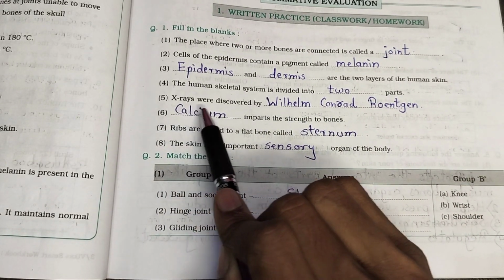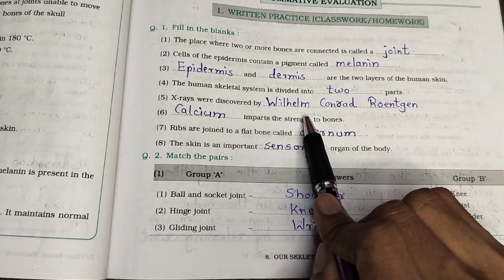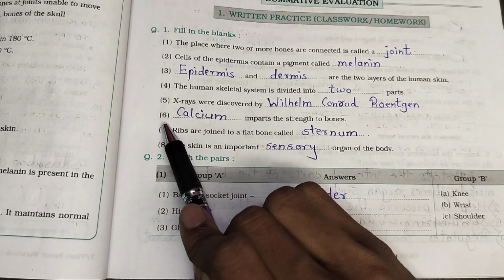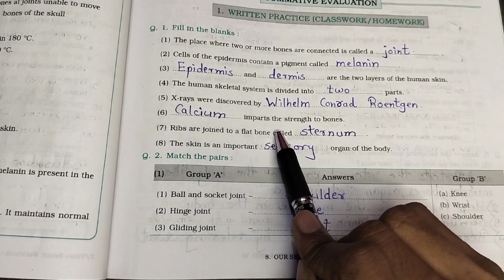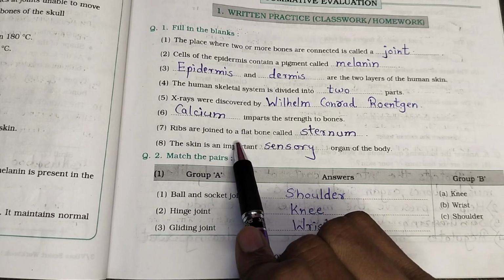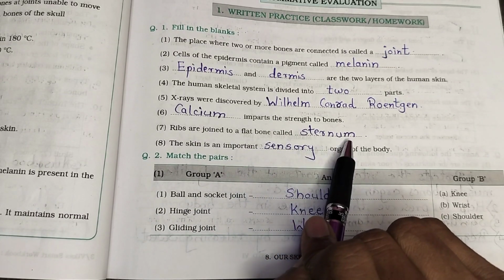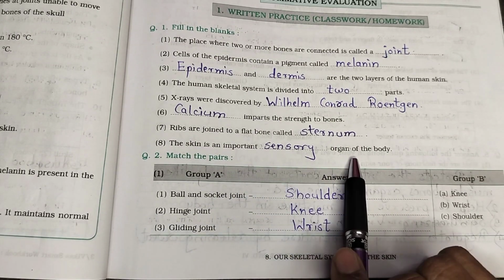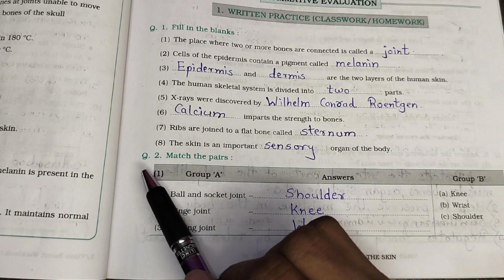Fifth, X-rays were discovered by Wilhelm Conrad Röntgen. Sixth, calcium imparts strength to bones. 7. Ribs are joined to a flat bone called sternum. 8. The skin is an important sensory organ of the body.